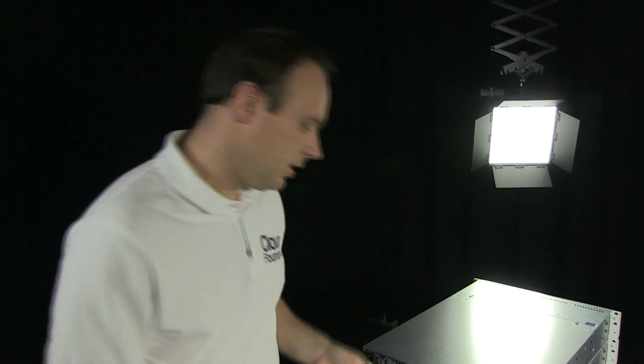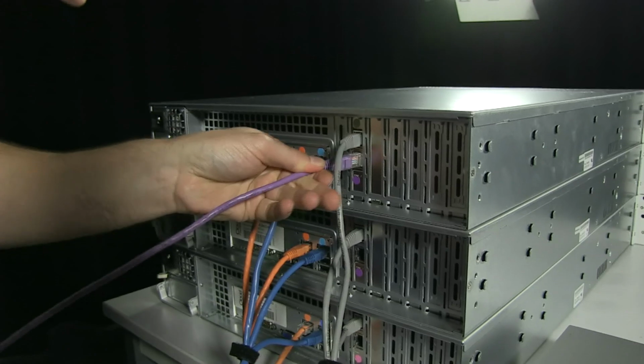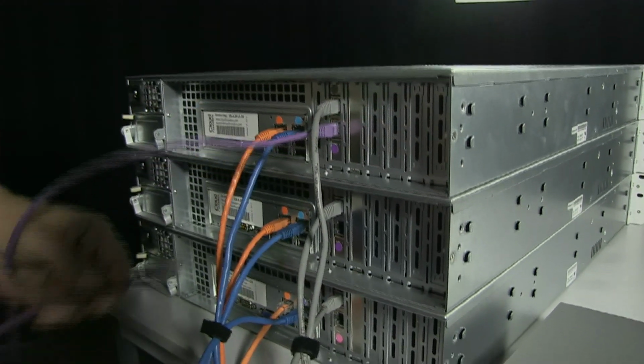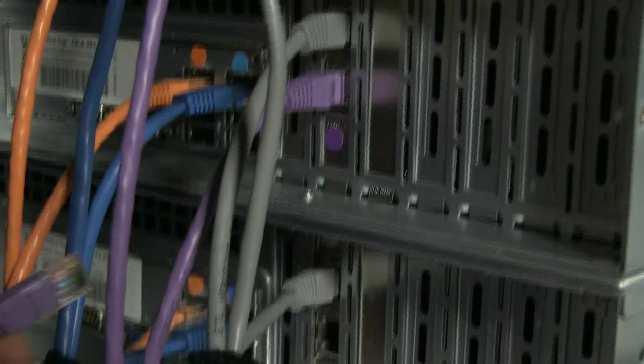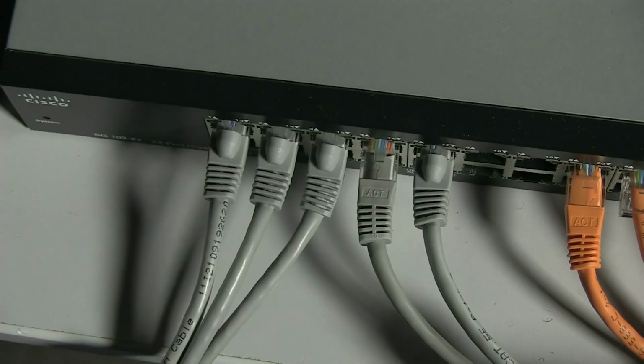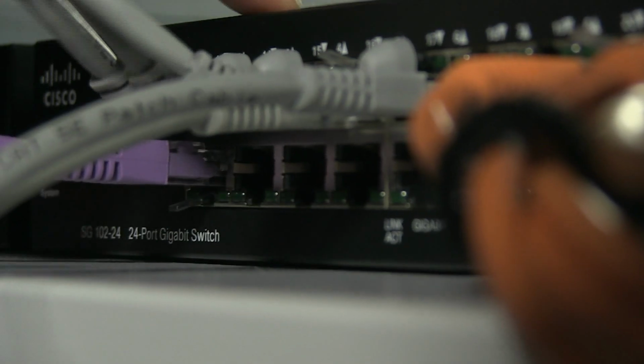Last but not least, we will use the purple cables. These cables are used for the storage backend network. The storage backend network is used to spread all the data across all the nodes in your storage. The end of the network cables are inserted into the private switch.